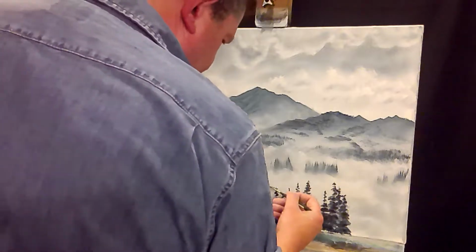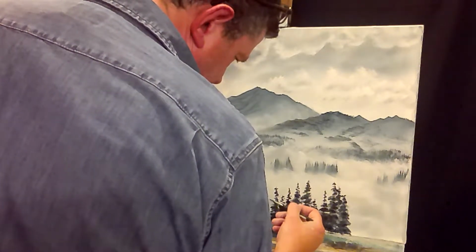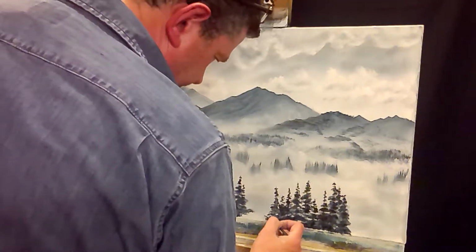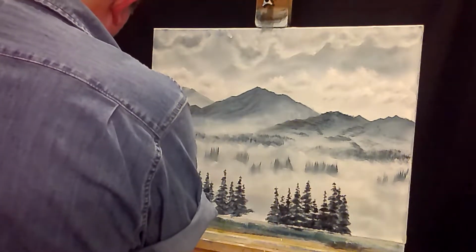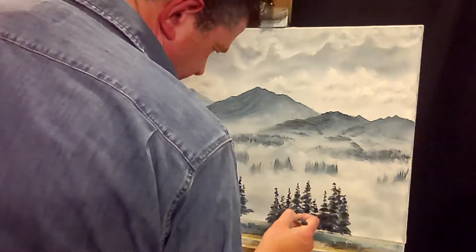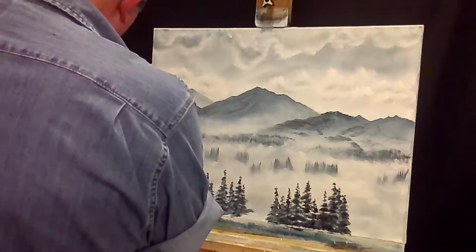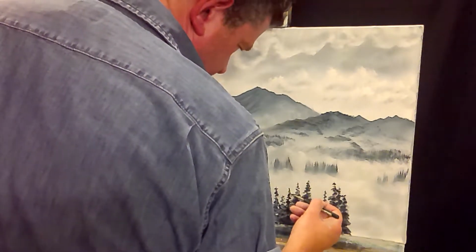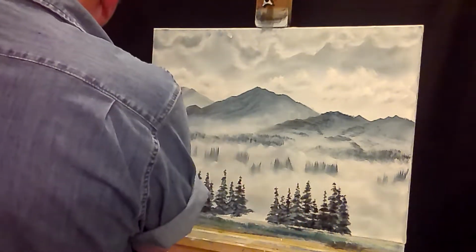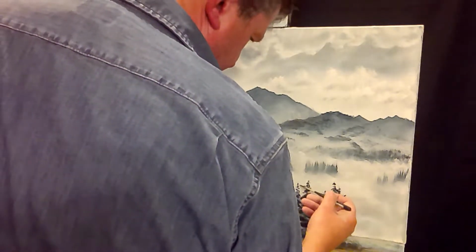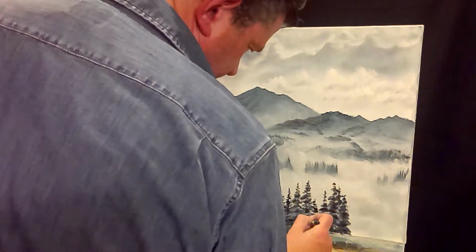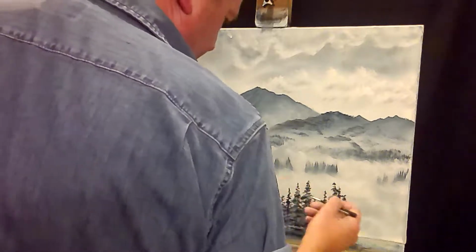Put some highlights on this side. Lighten these up a little bit. Because like I said, this is not the closest that things are going to get to where we are, to where we're standing on the side of this cliff. We're looking at this misty morning valley. Let's tap in some of that light.